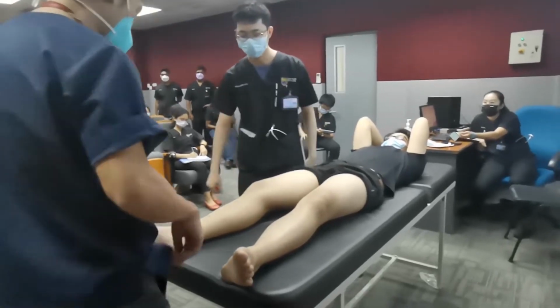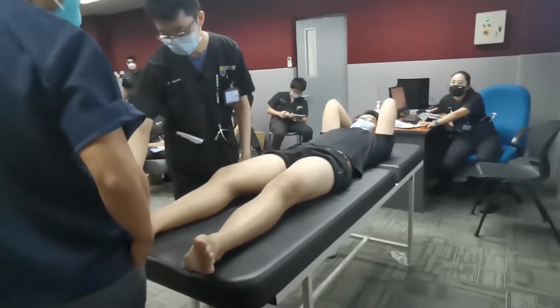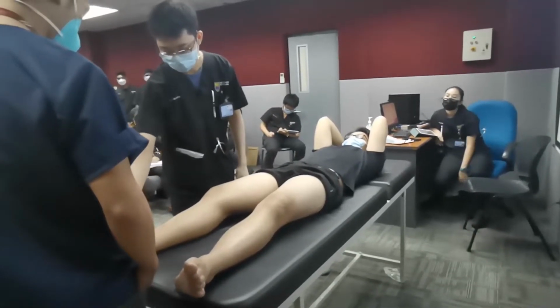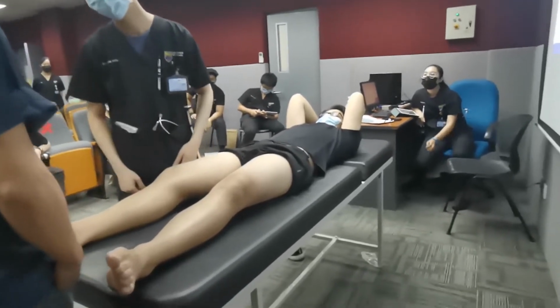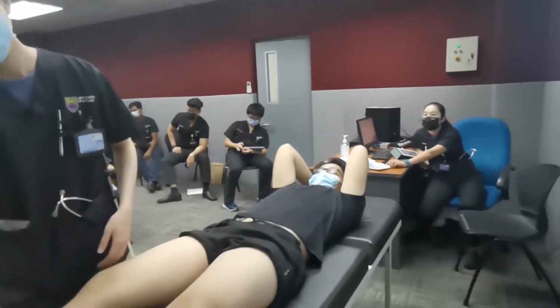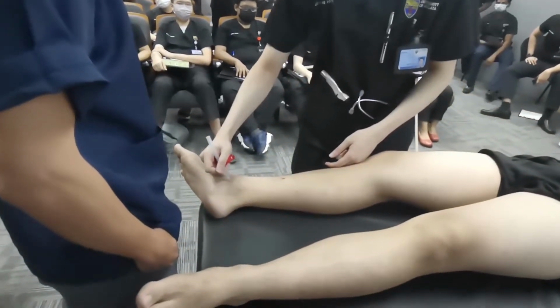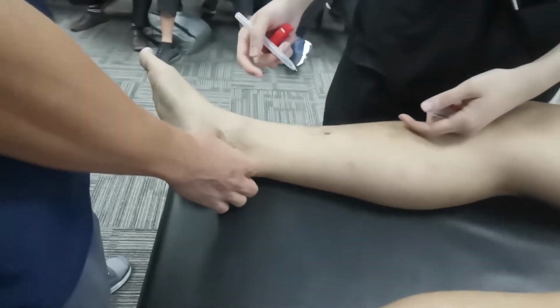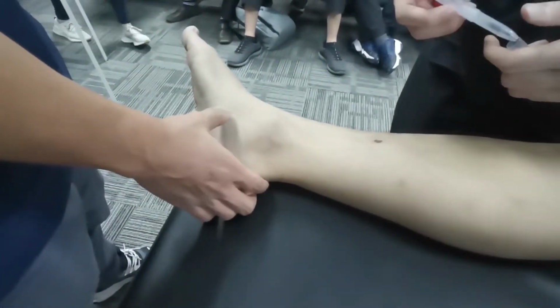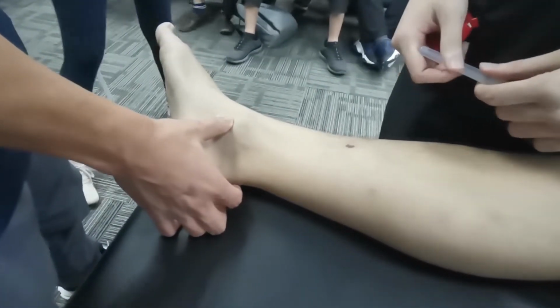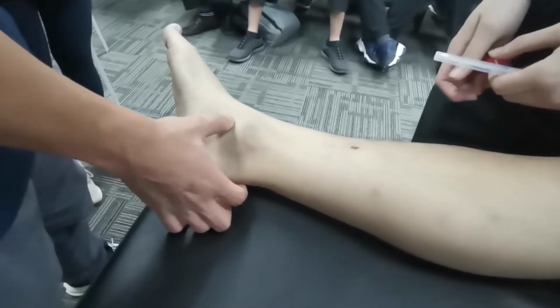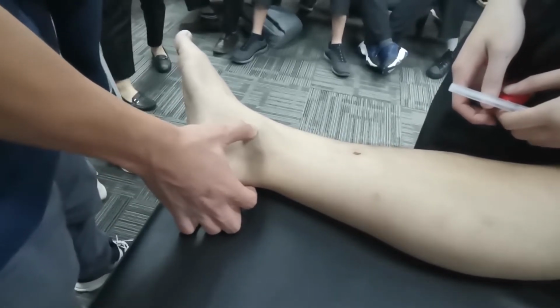It's a pen. Mark the medial malleolus first. Mark the tip of the medial malleolus here. Press your medial malleolus tip. You need to show your examiner. It's either the start of the bone or the most prominent part of the bone.